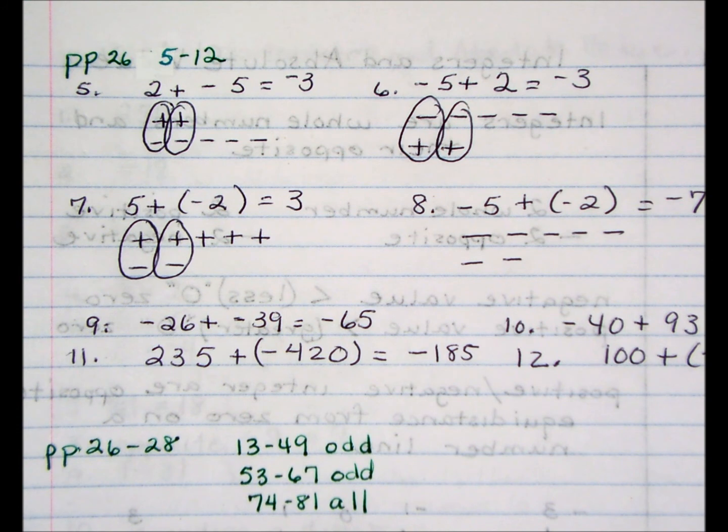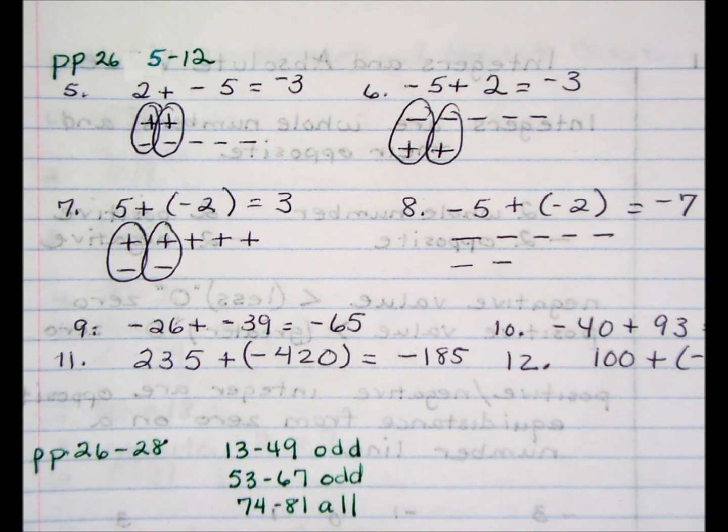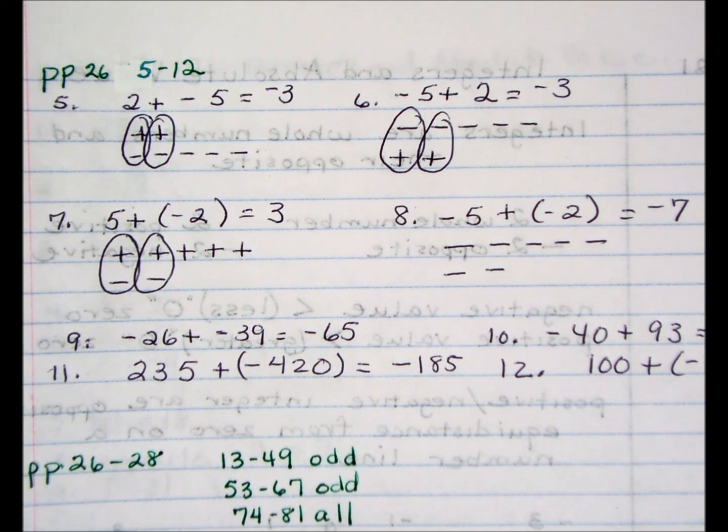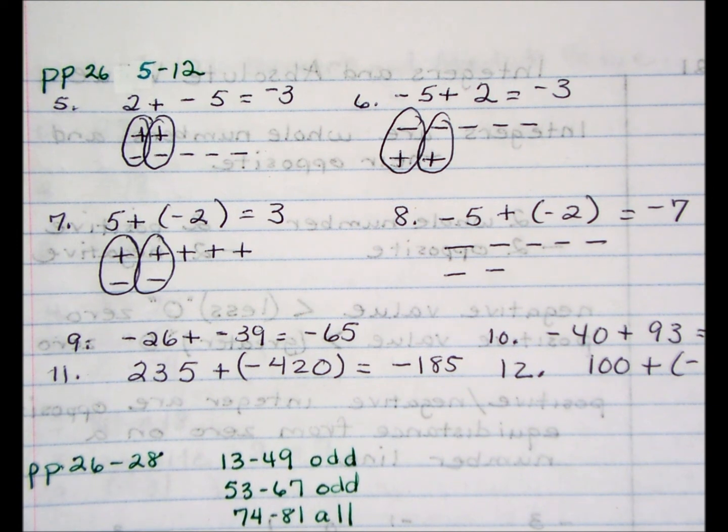In number 6, we had 5 negatives and 2 positives. Again, we made 2 neutral fields or 0 pairs. So our answer was again negative 3. In number 7, we did 5 positives and 2 negatives, but we ended up with 2 0 pairs, and so we had 3 positives left over, and the answer is 3. And in number 8, we had two negative numbers, negative 5 and negative 2. So there were no 0 pairs, so we had negative 7.